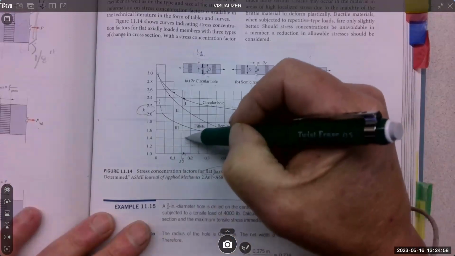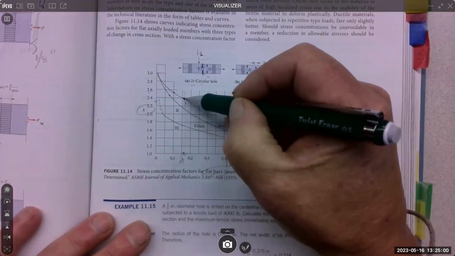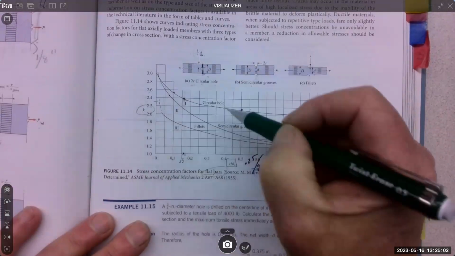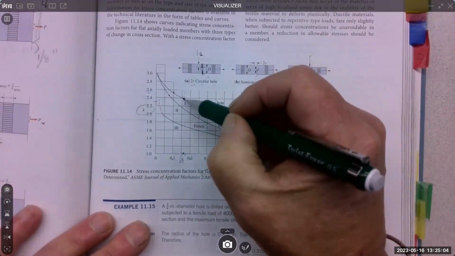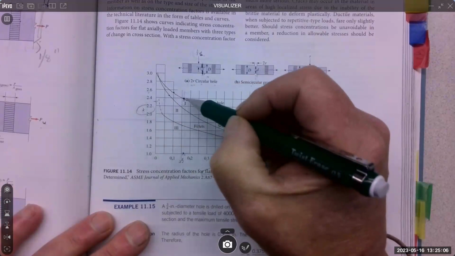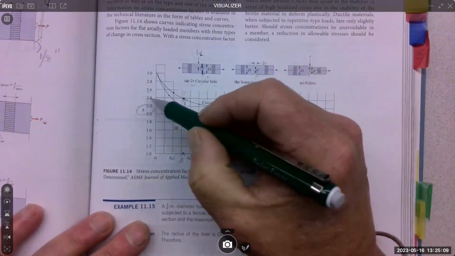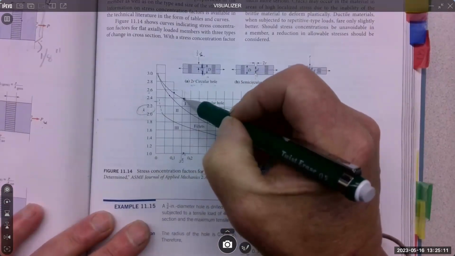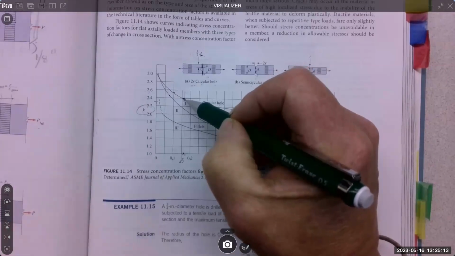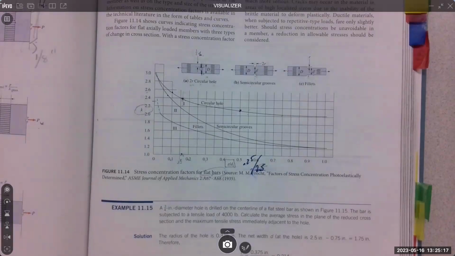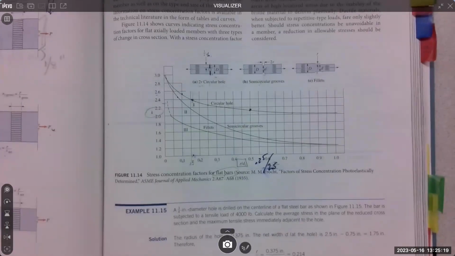Then you follow it all the way up, and you land on whatever curve you have. We have circular holes, so it's right here. Looks like it's just below 2.4. Like I said, we're all going to get something a little different. Some will read it as 2.4 and be done. Others will say it's just a little below 2.4, say 2.39.